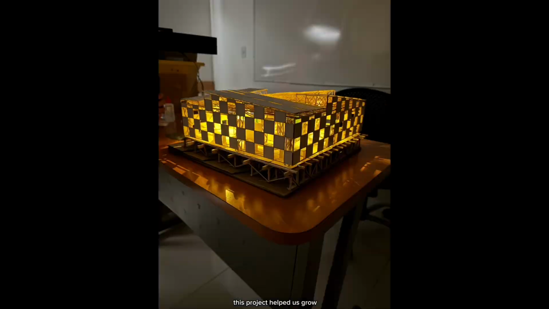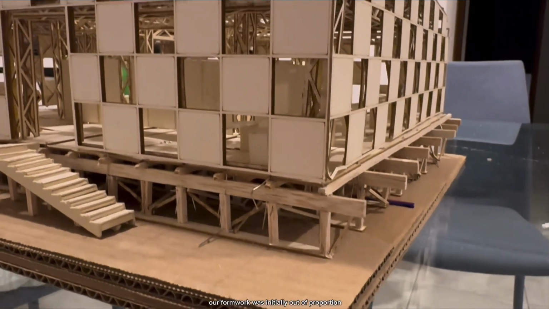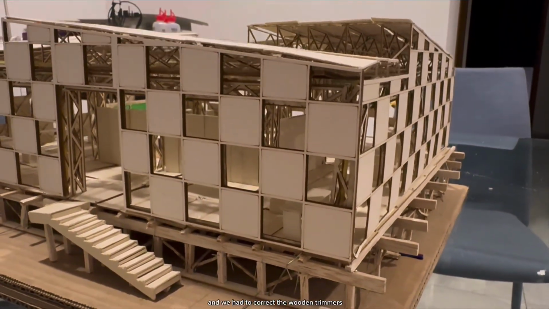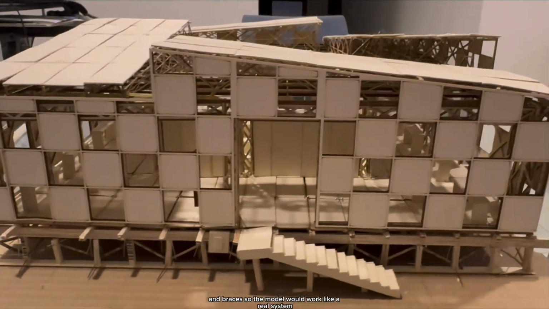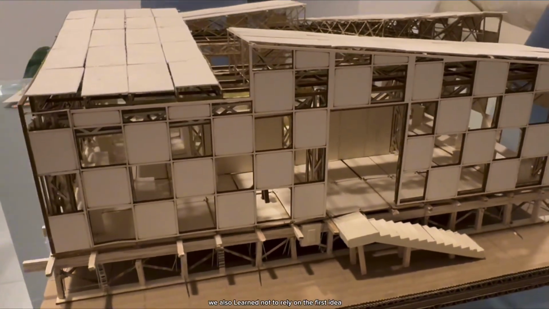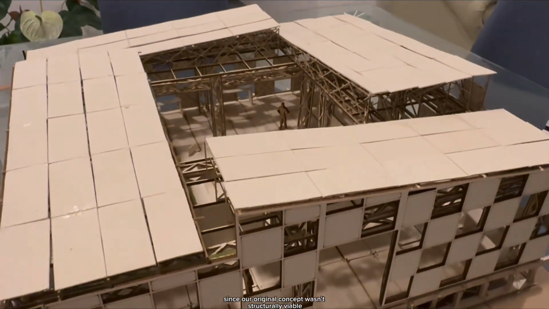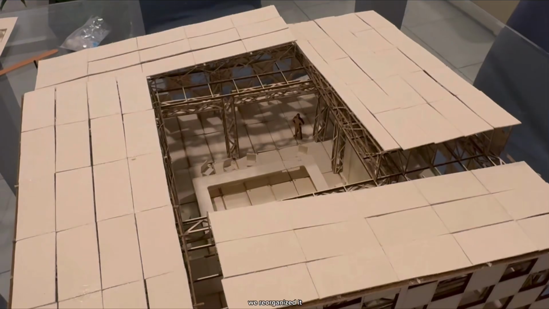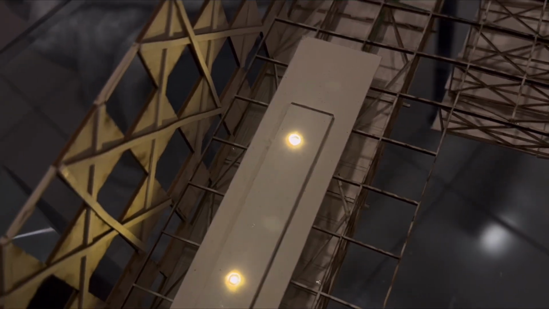This project helped us grow because it confronted us with real design and construction errors. One of the most important lessons was the need to always verify scales. Our formwork was initially out of proportion, and we had to correct the wooden timbers, beams, and braces so the model would work like a real system. We also learned not to rely on the first idea, since our original concept wasn't structurally viable. We reorganized it and turned the chessboard into a modular system that could actually stand.